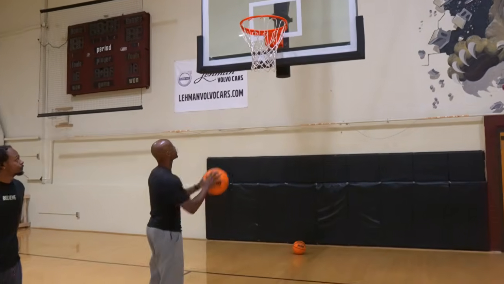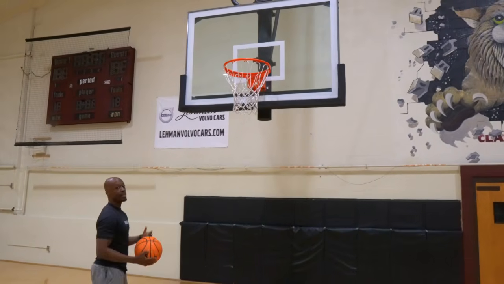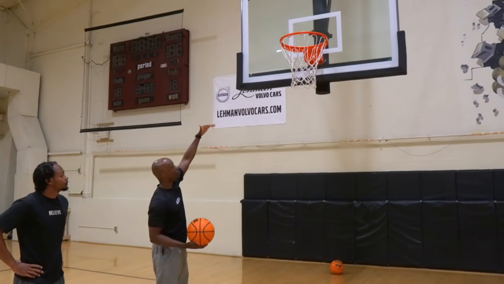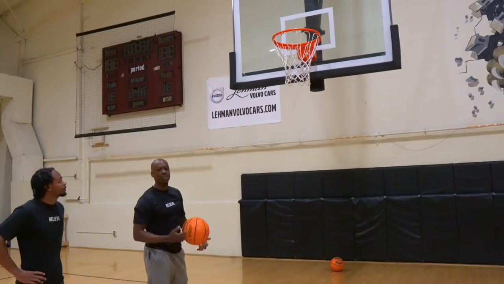But notice on my finishes, I'm putting the ball up high. Any layup that you do at the level of the backboard, where the white square is and below, even a guard can clean that up.